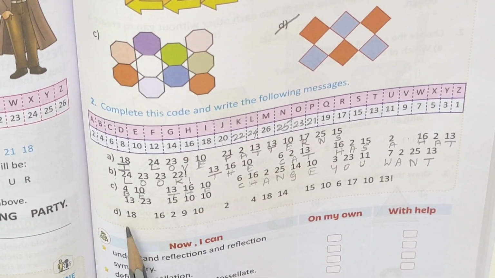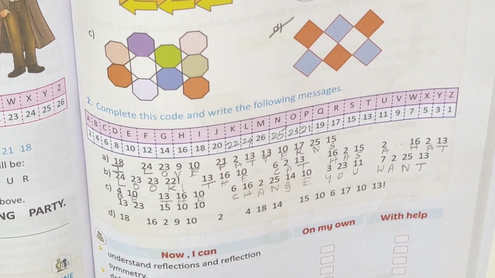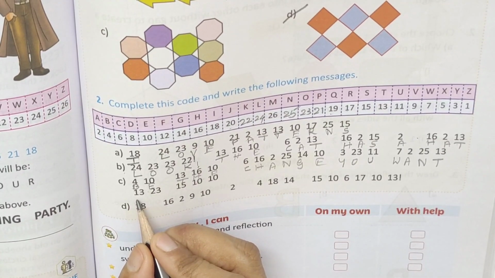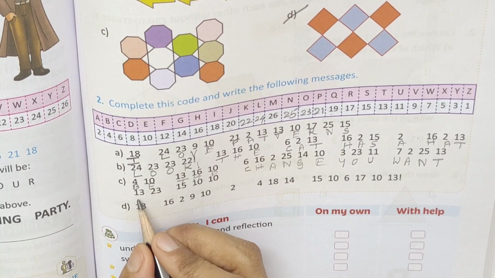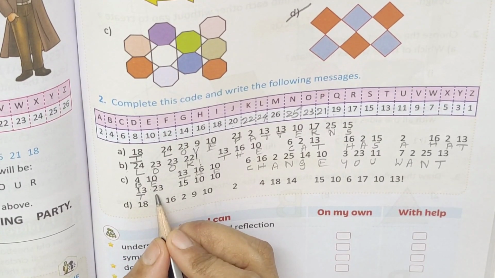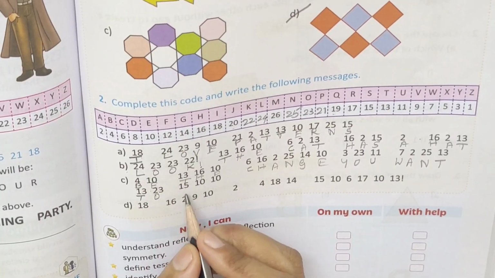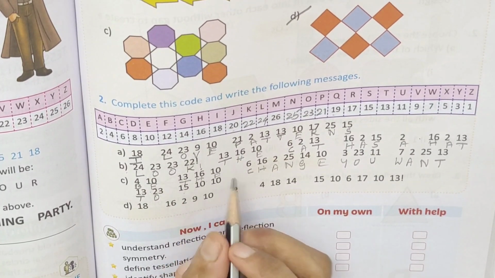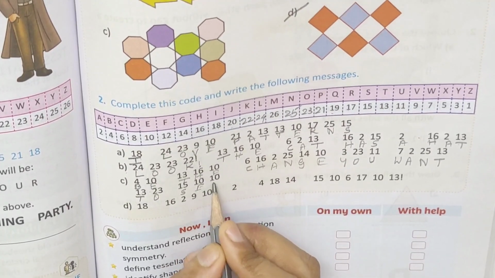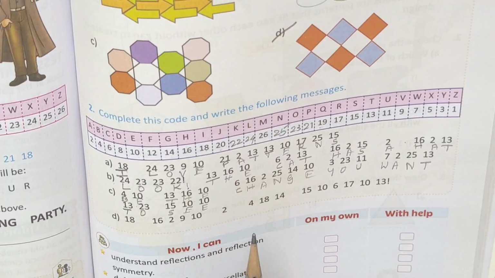Okay. 23, O. 15, S. Yes. 10, E. 10, E. Be the change you want to see.